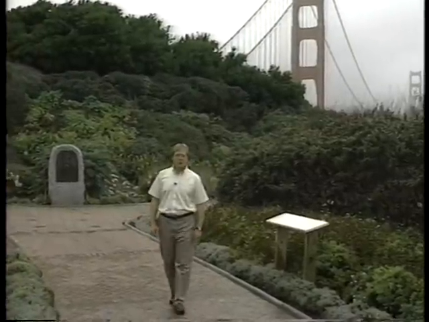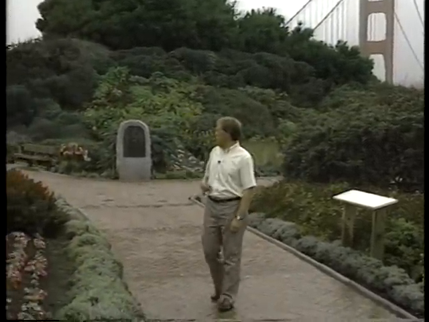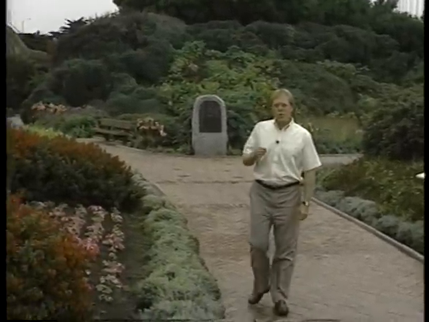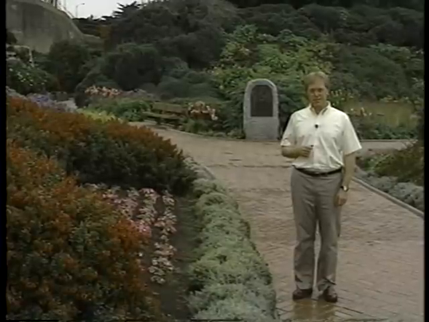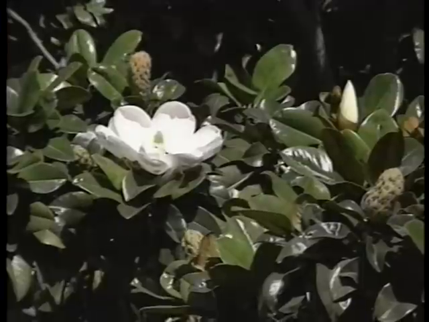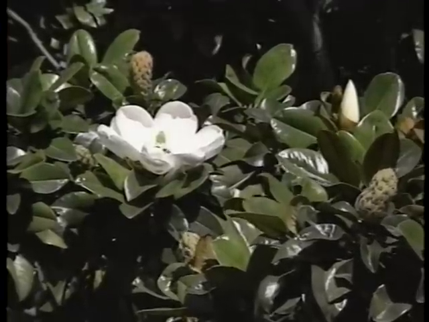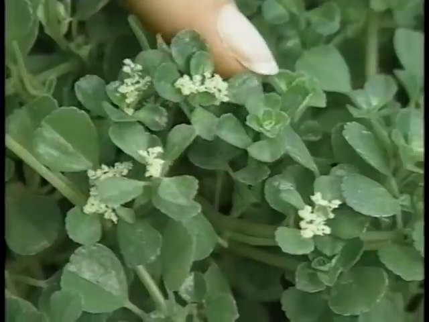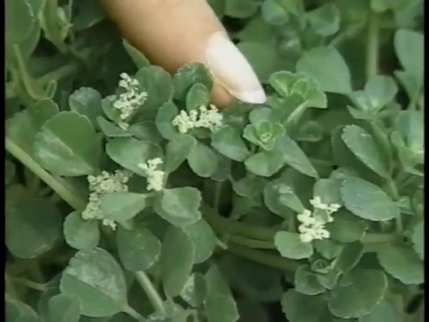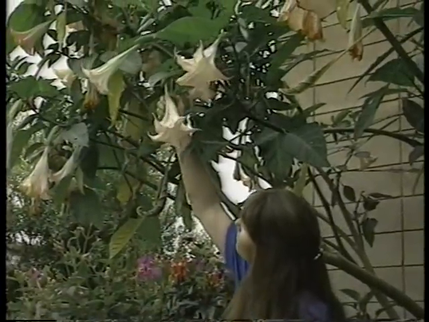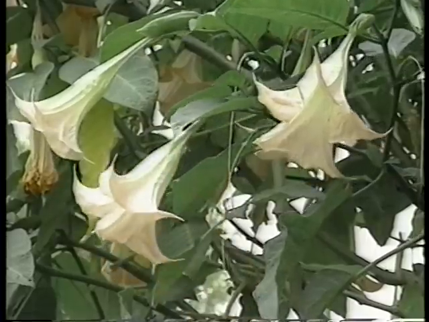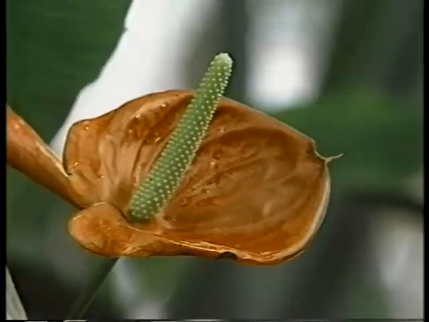Throughout history, plants have been grown for the beauty and usefulness of their flowers and fruit. Though we can't depend on fruit and flowers for year-round identification purposes, these plant parts should be carefully studied. Let's look at some flower characteristics first. Flowers may be large and showy, as are these magnolia blossoms, or they may be very small and hardly noticeable. Flowers are found in many interesting forms. Notice the trumpet-shaped flowers of this brugmansia and the unusual shape of this anthurium.